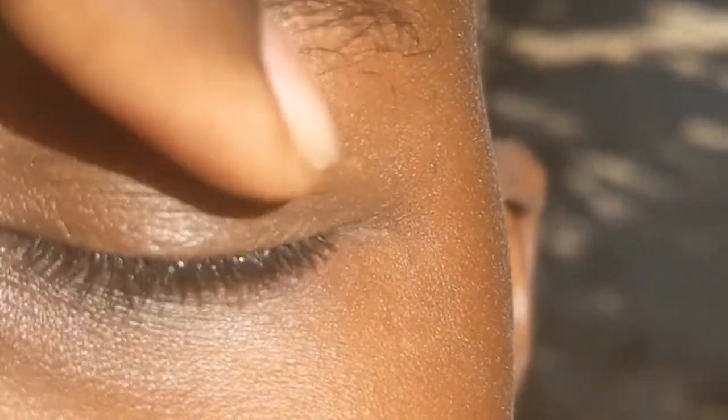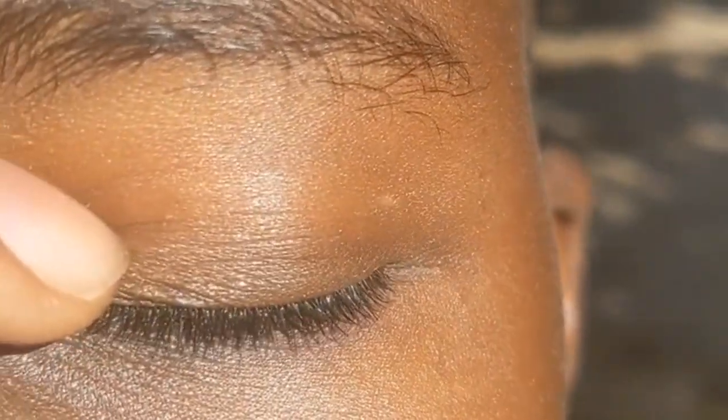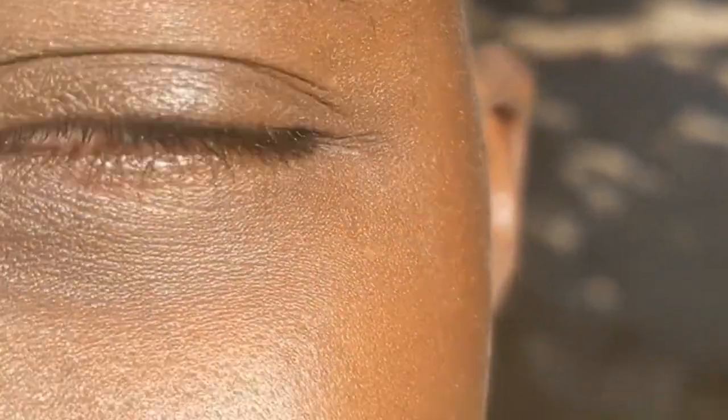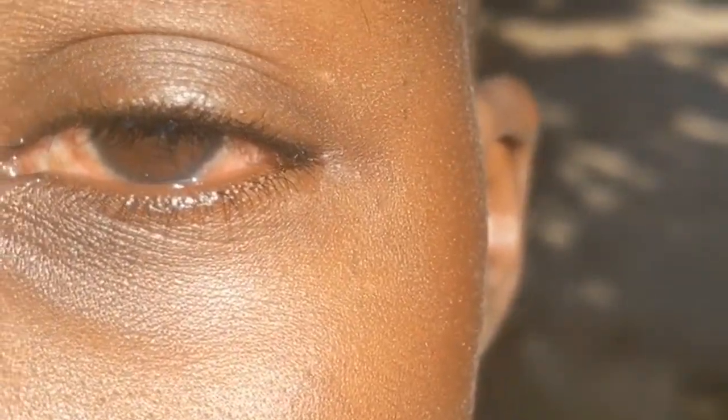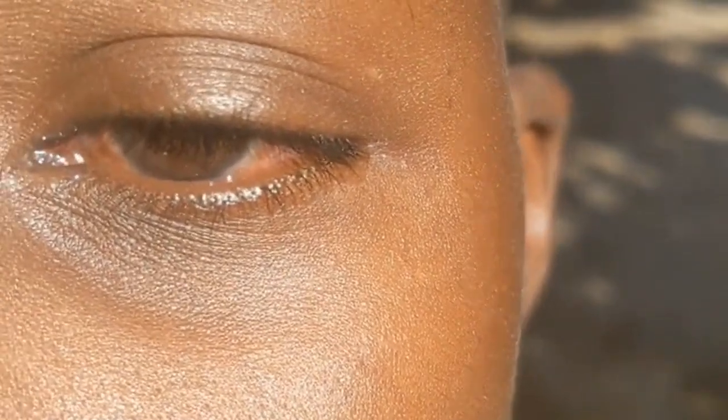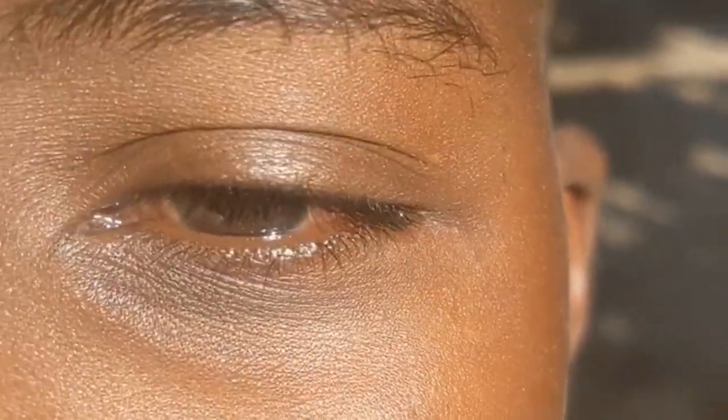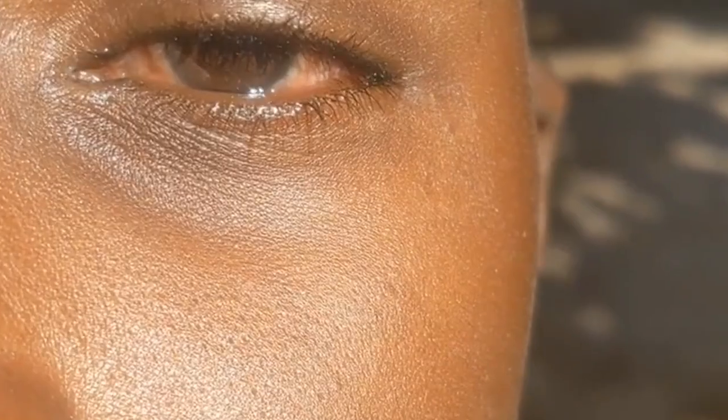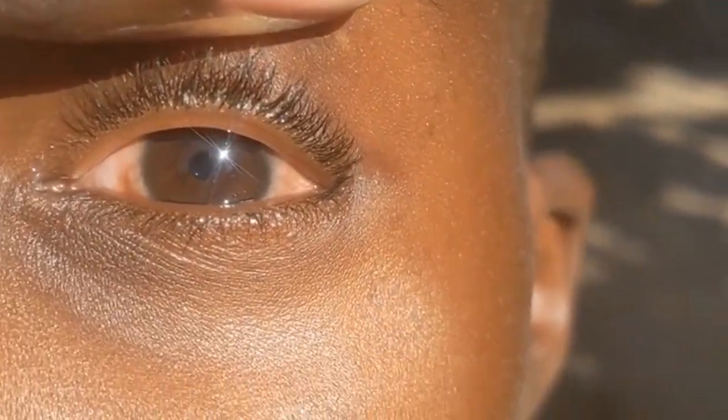Now, it is the lipid layer, which is secreted by the meibomian gland, that prevents tears from excessively evaporating. So sometimes if there's an instability in any of the layers, you can find the tears will be disturbed and will not be able to lubricate the eye properly.